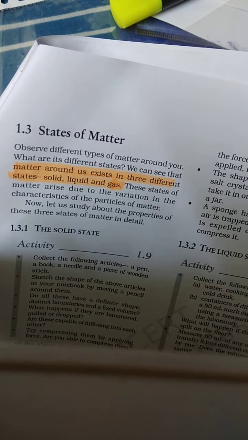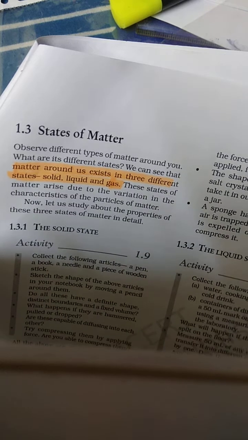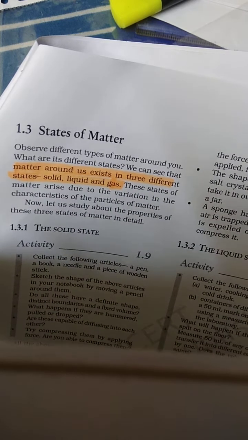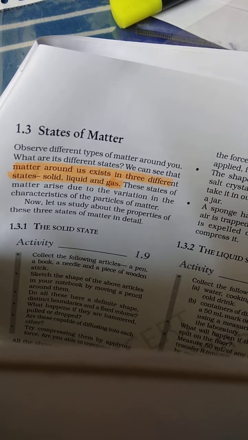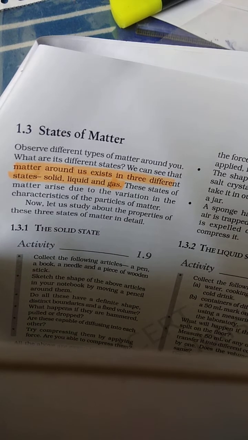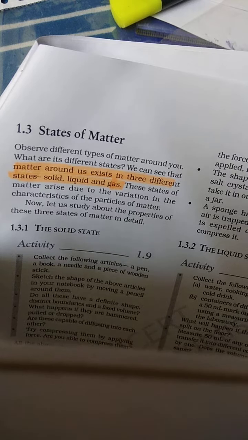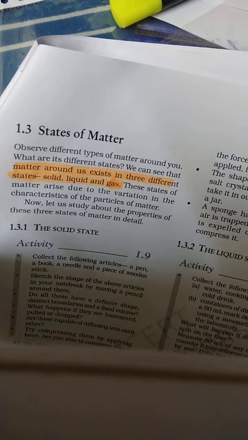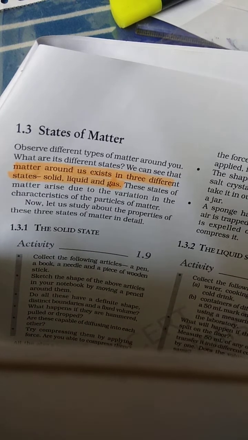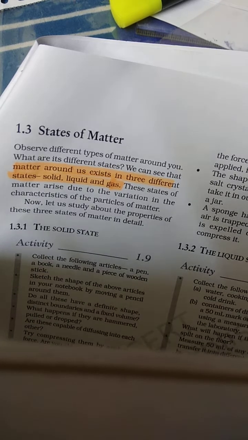Remember that solids, liquids and gases can diffuse into liquids, because gases from the atmosphere diffuse and dissolve in water. For example, oxygen and carbon dioxide are essential for the survival of aquatic animals and plants. Aquatic animals and plants breathe underwater due to the presence of dissolved oxygen in water. Particles move freely and have greater space between each other in liquids when compared to solids. The next state is the gaseous state.